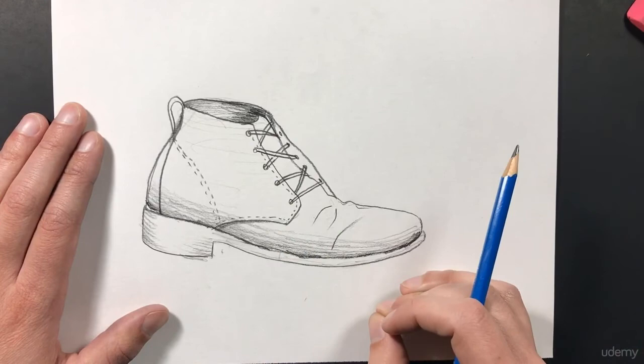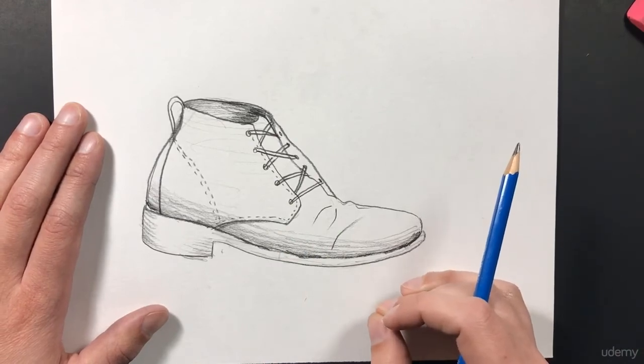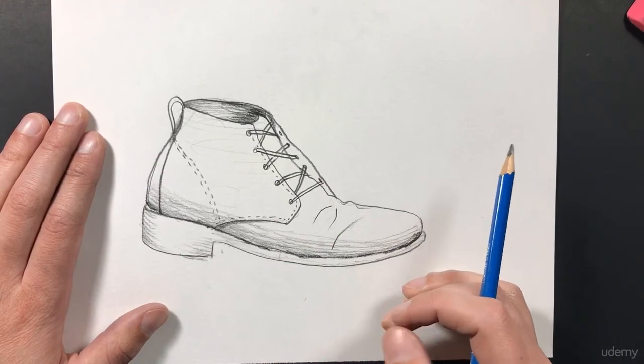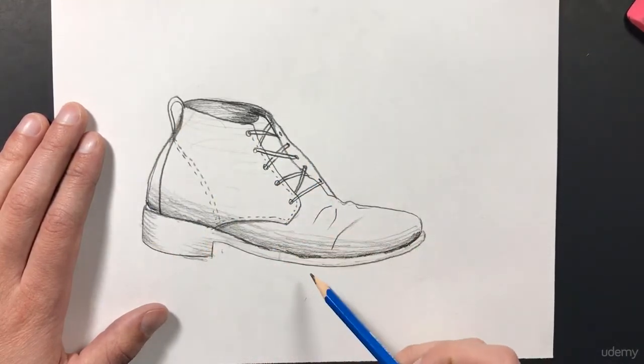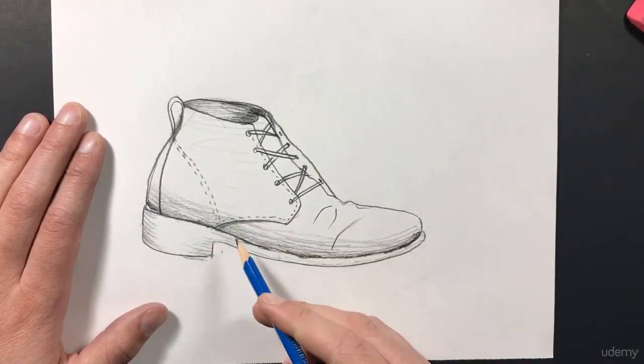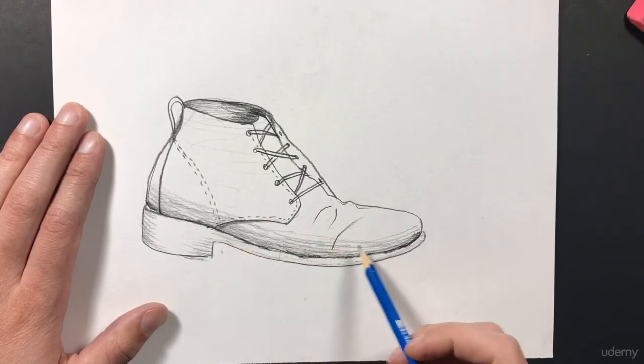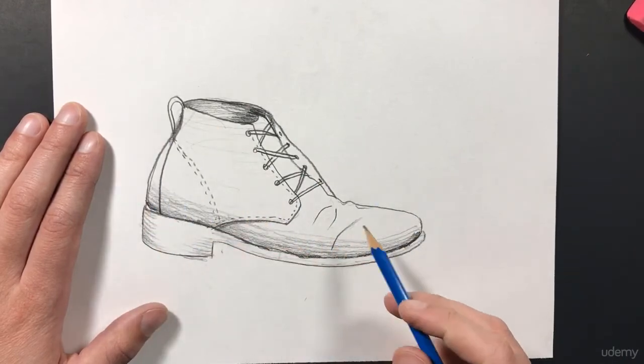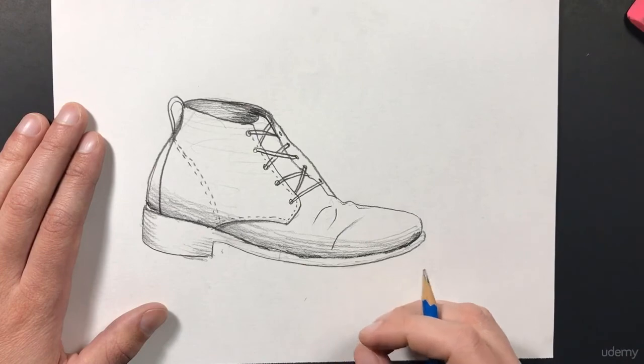Now, your assignment for this section of the course is to go ahead and find an object, or take the object that you've already been drawing, and go ahead and draw your line drawing, and then you're going to go ahead and add in your cross-contouring to your image. And I want you to try to spend as much time on this as possible.